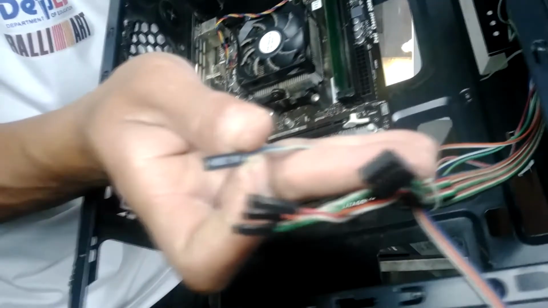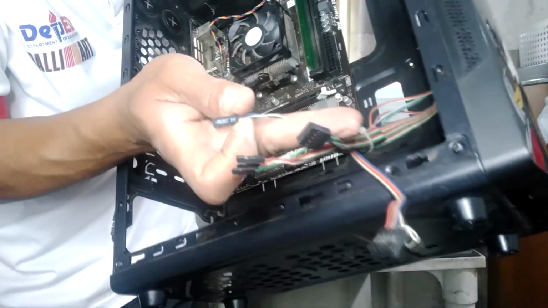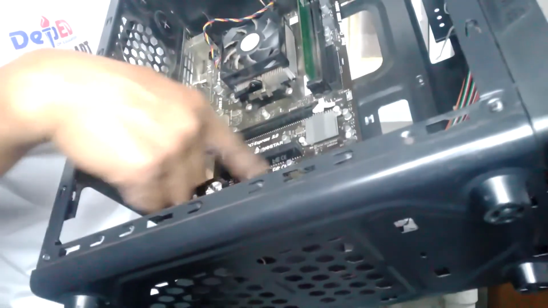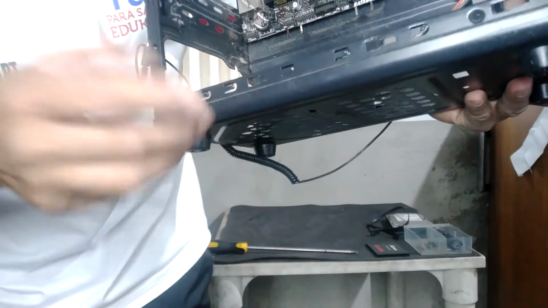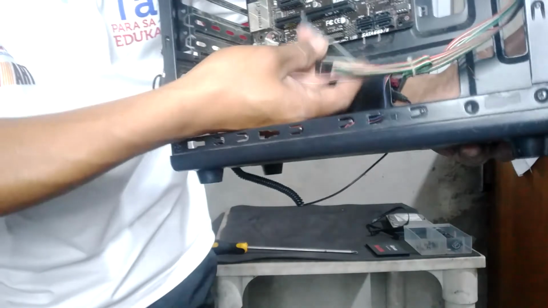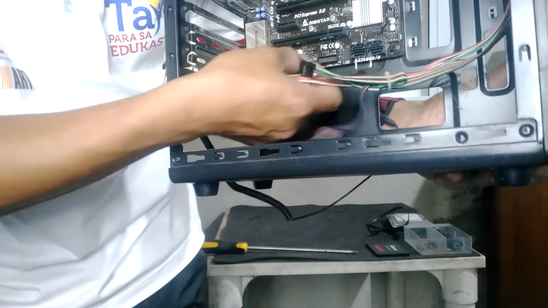For example, this one. Can you read? So, ito si reset wire. Yan, si reset wire. So, this reset wire goes to the reset connector dito sa motherboard natin. Meron din siyang label doon sa ating motherboard. So, hindi rin natin mapagbabaliktad later on. Make sure lang na yung reset goes to the reset area. Huwag yung reset goes to the power area.